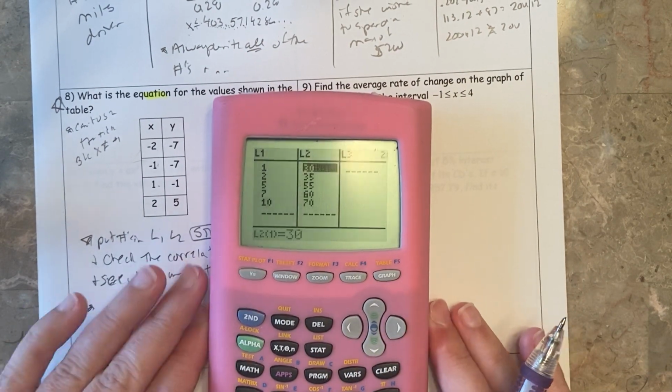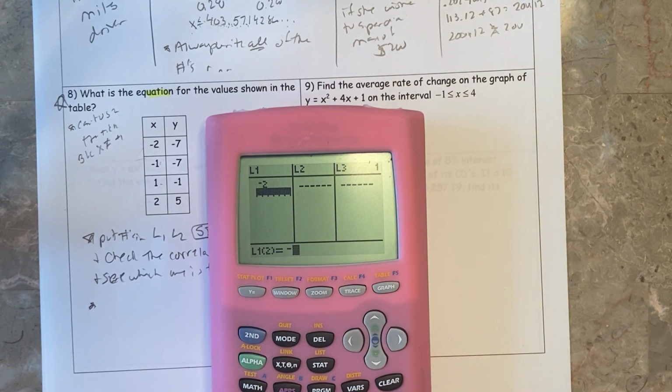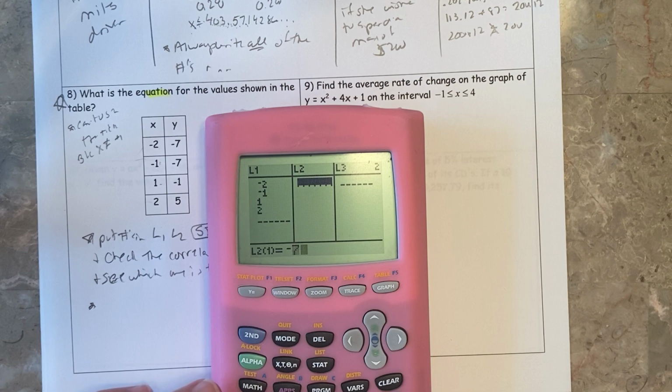So stat 1. Okay, so we have -2, -1, 1, and 2. And then we have -7, -7, -1, and 5.